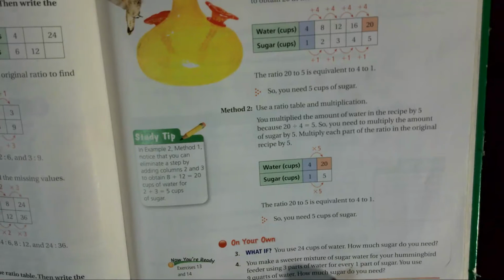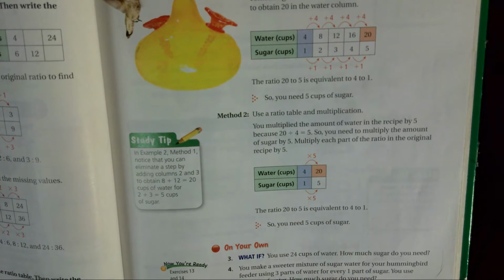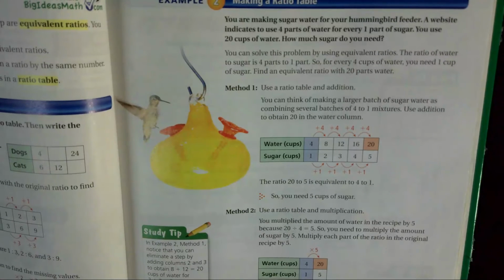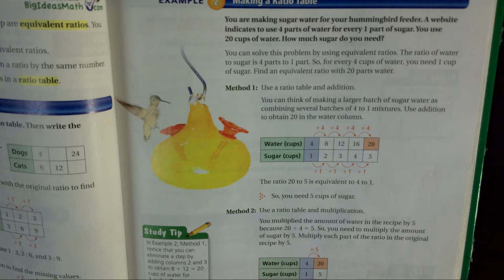Number 2, you're making sugar water for your hummingbird feeder. You're supposed to use 4 parts water for every 1 part of sugar. For the parts, you can use cups, tablespoons, quarts, or gallons. It just has to be the same size container every time that you make that ratio.